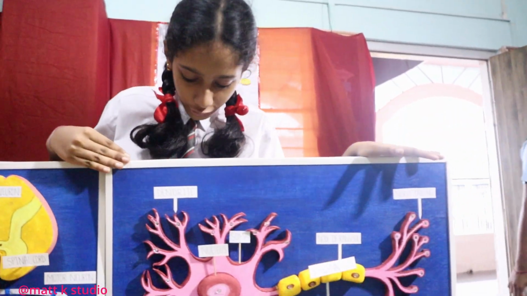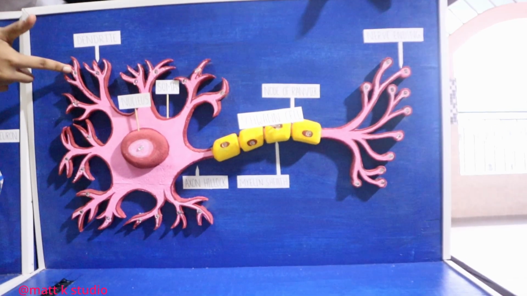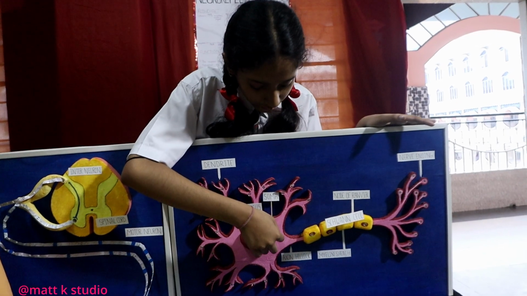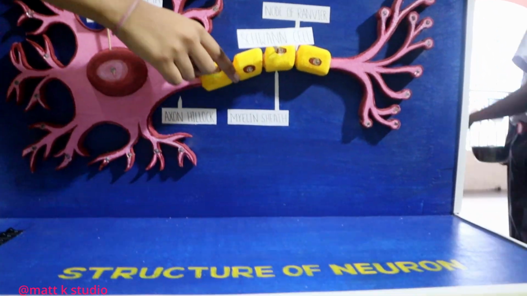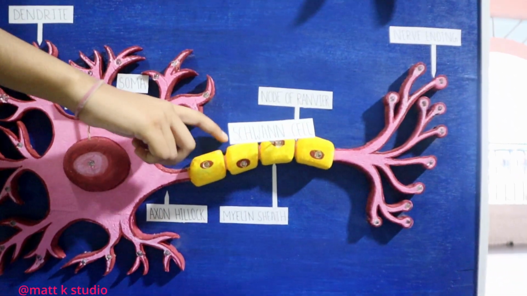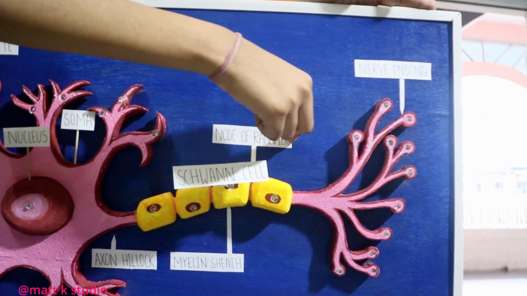This is the structure of a neuron. These are the dendrites. These take signals to the cell body. Then there are Schwann cells. On top of it there is a layering called the myelin sheath. These gaps are called nodes of Ranvier. Then comes the nerve ending where the neuron ends.